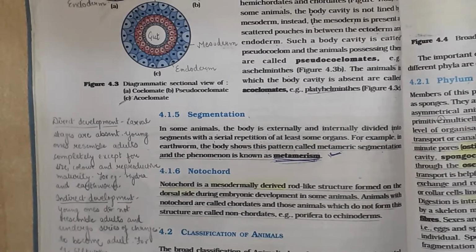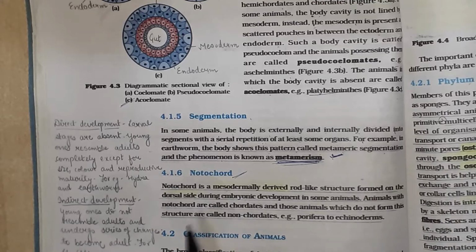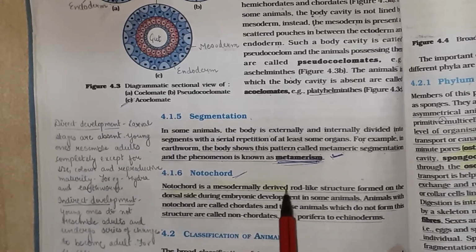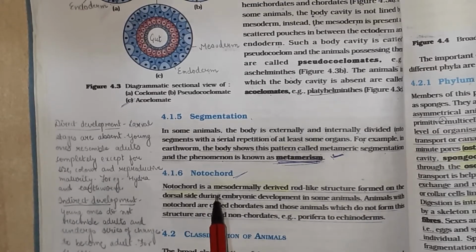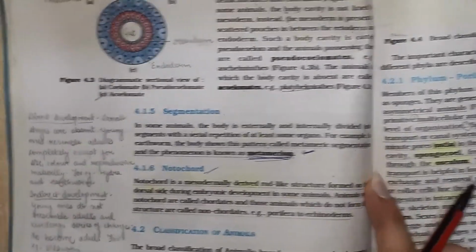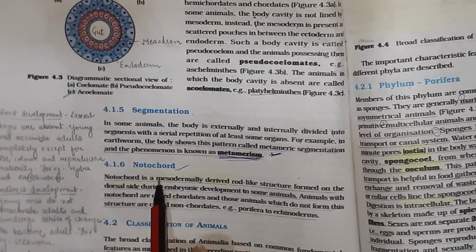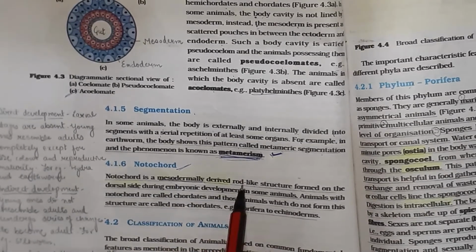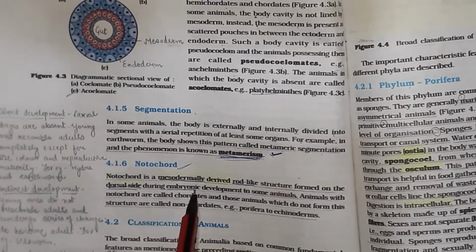So the final basis of classification is the notochord. What is a notochord? Notochord is a mesodermally derived rod-like structure formed on the dorsal side during the embryonic development in some animals. In this definition, there are specific words which you have to remember: mesodermally derived, rod-like structure, formed on the dorsal side during embryonic development.